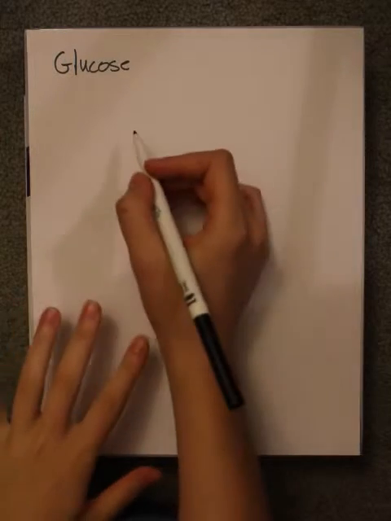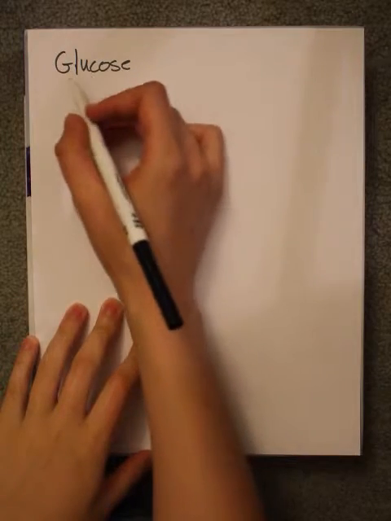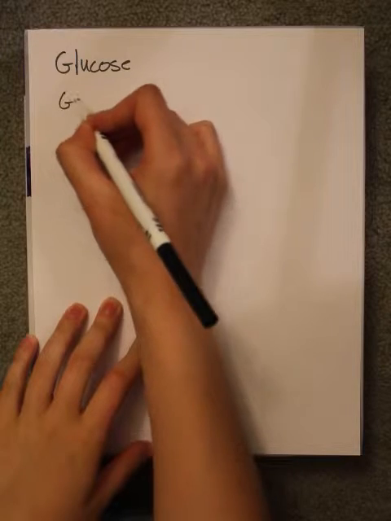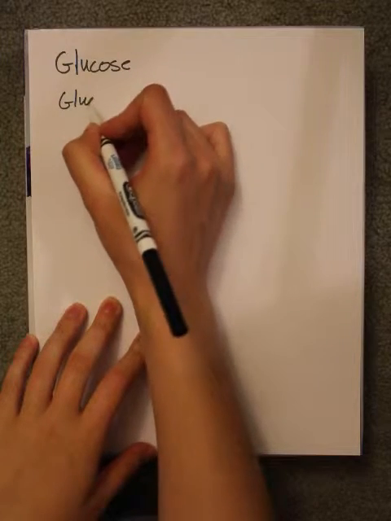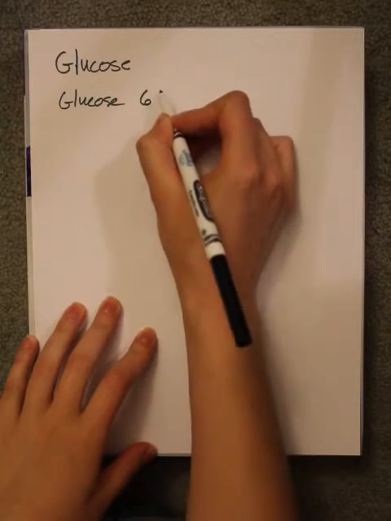Okay, so I think I more or less figured out how to remember the molecules, at least in the glycolysis pathway. So hopefully this is at least a little bit helpful. Okay, so obviously you start out with glucose, and then the next molecule, you take glucose again, so you copy that from the line above, and then you add 6p.